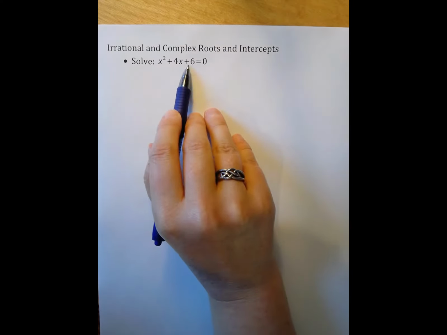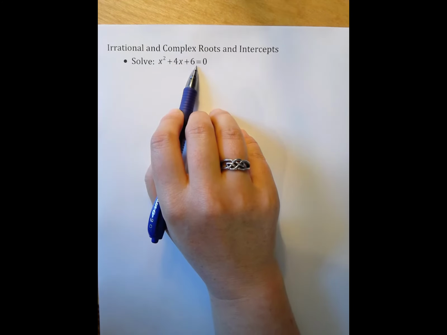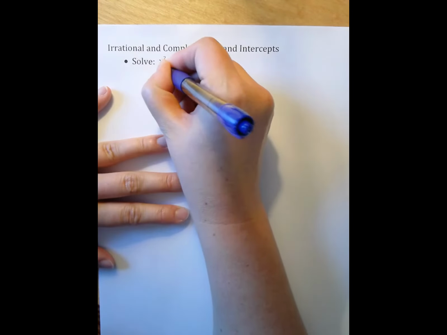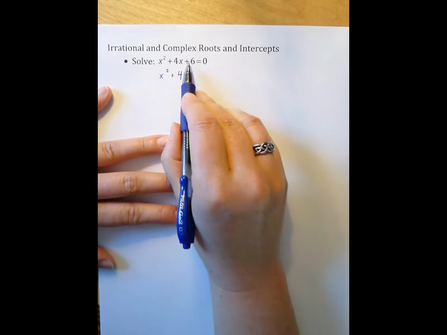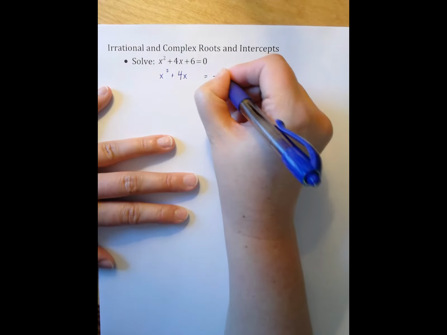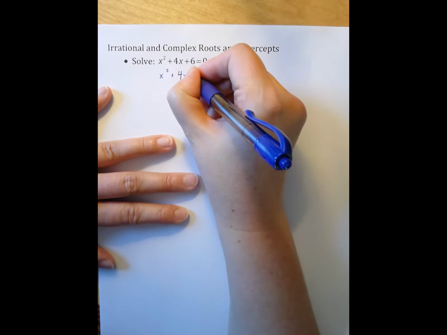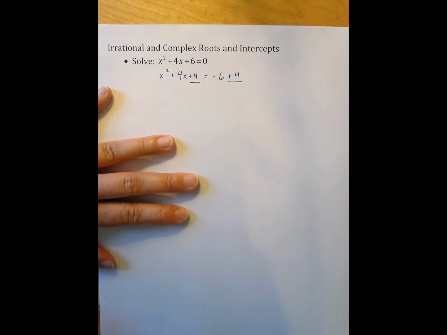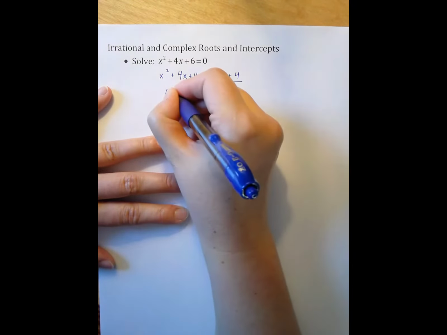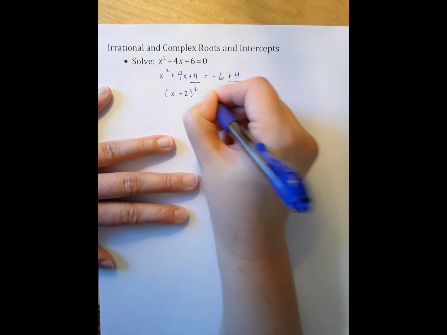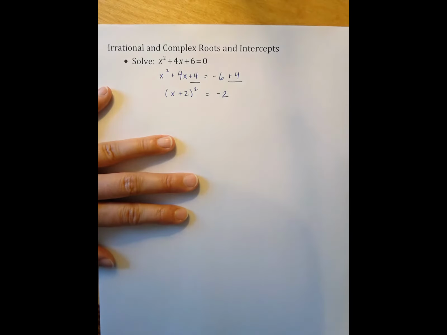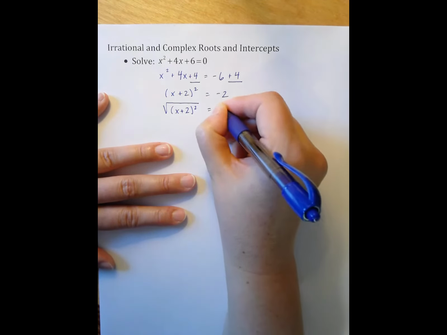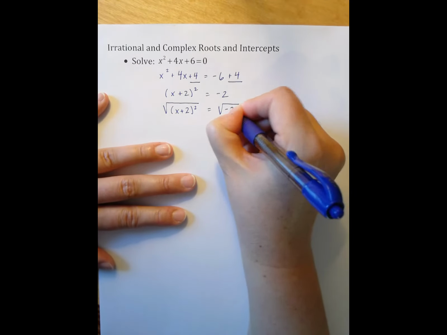I can't factor x squared plus 4x plus 6. And so I'm going to go back to my favorite method, which is completing the square. So I have x squared plus 4x, and I'm going to move my 6 over to the right-hand side. Then I'm going to complete my square, so I'm going to add 4 and add 4 in order to keep my equation the same. I now have a perfect square trinomial, which I can rewrite as a perfect square binomial. And now I have the square root of (x plus 2) quantity squared equals the square root of negative 2.